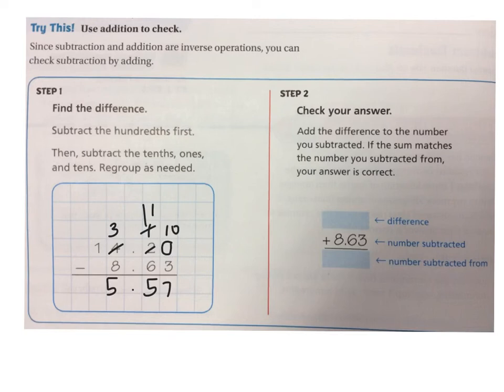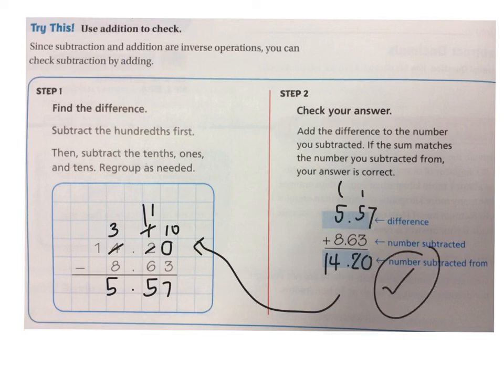So what is the difference? What did we find is the difference? Karan? 5 and 57 hundredths plus the number I subtracted, which was 8 and 63 hundredths. And let's add those together. 7 plus 3? 10. 1 plus 5 plus 6? 12, right? 5 plus 1 plus 8? 14. 14 and 20 hundredths. Is that the number that I originally subtracted from? Yes. Therefore, check. I know that my answer is correct.